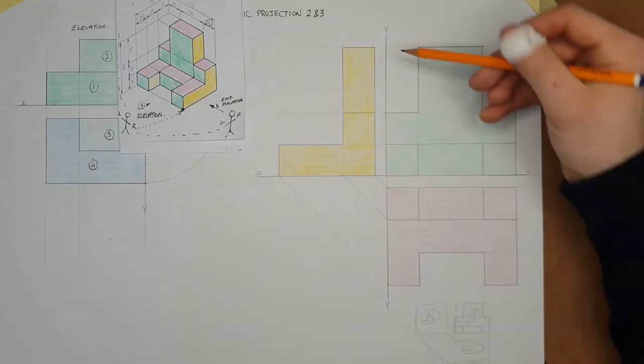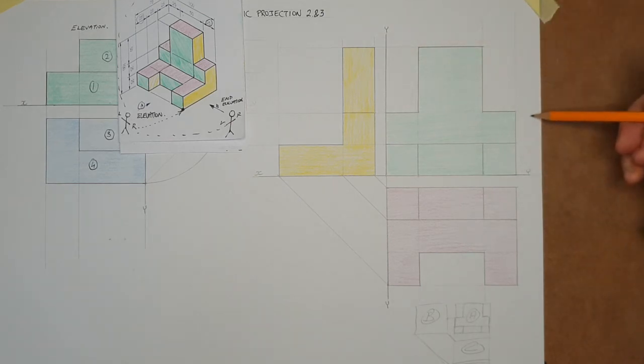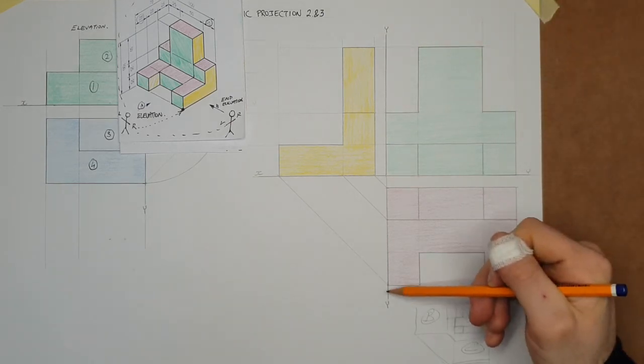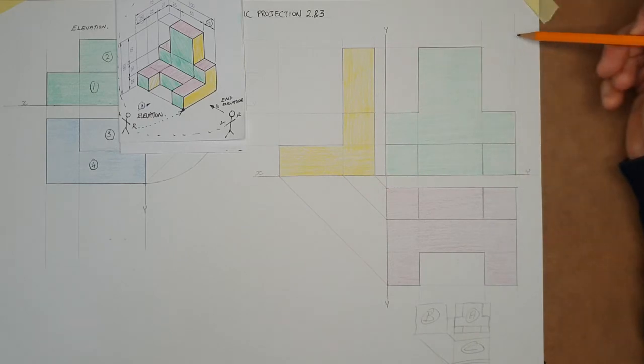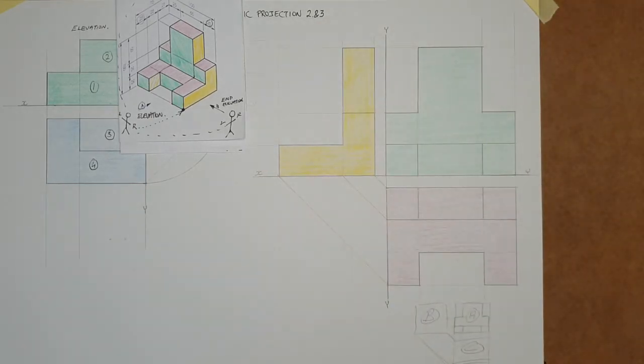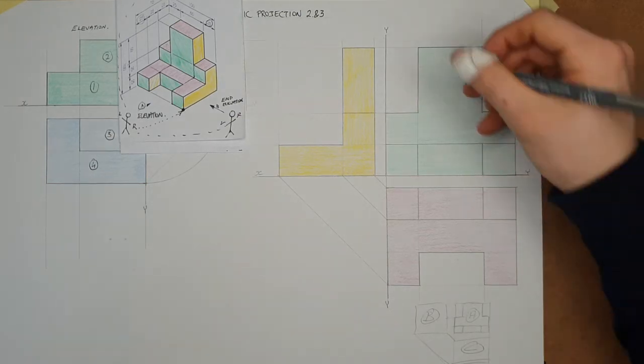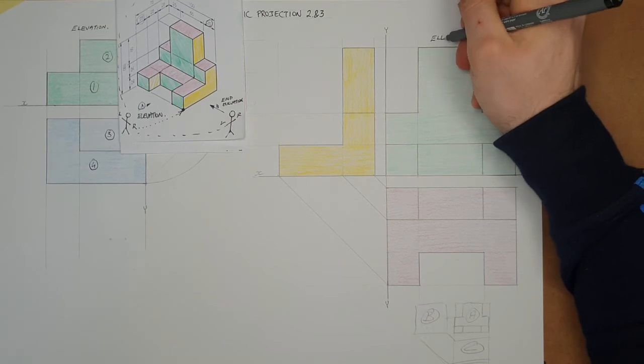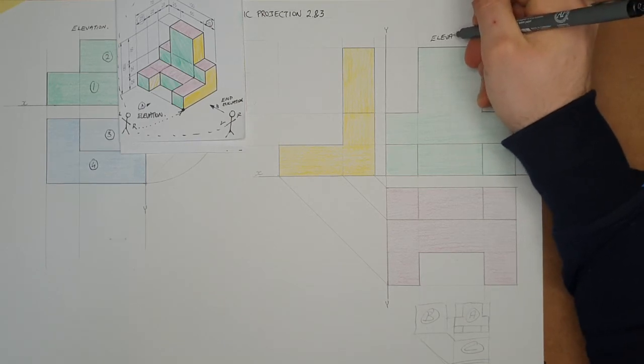If you want to, you can square in your planes at any size you want. Keep the two verticals the same height. You can shade in your planes and you can cut them out. But I'm not going to do that for now because there's one more thing I'm going to do after I add these labels.